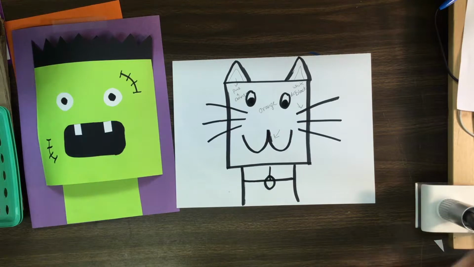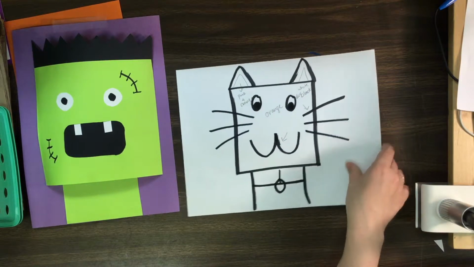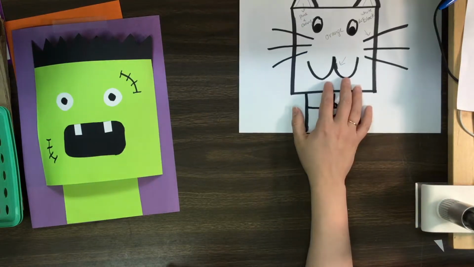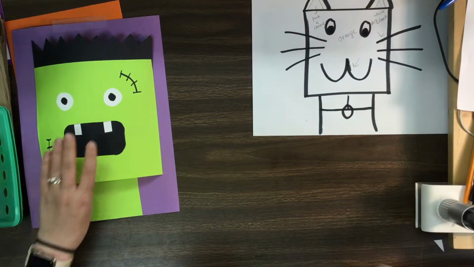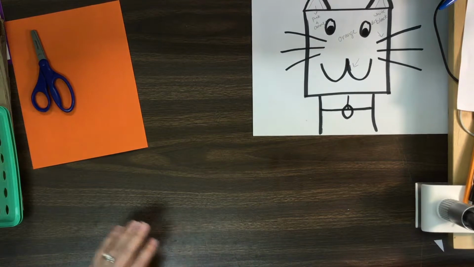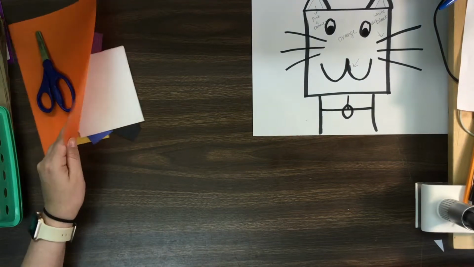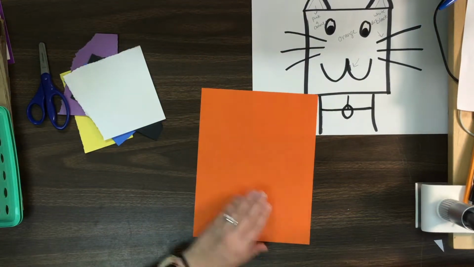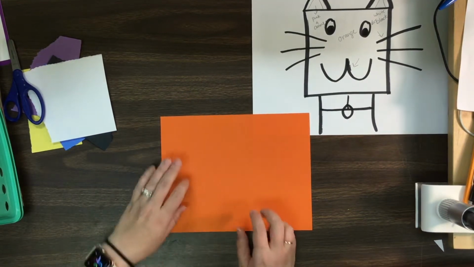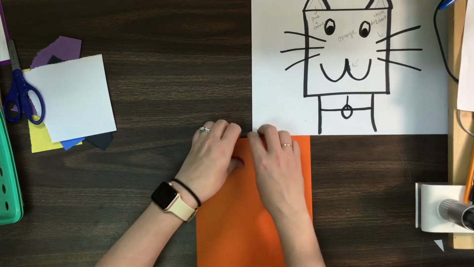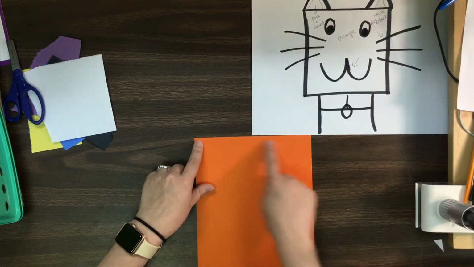The next thing we're going to do is get our paper for making our face. It's important to keep this off to the side so that you can see your plan and refer back to it when you're getting your papers. I'm going to set this one off to the side so we can focus on our new project, and I'm going to start by taking this orange piece of paper that's going to become the face, and I'm going to turn it up and fold in a small tab on the shorter side of the paper.